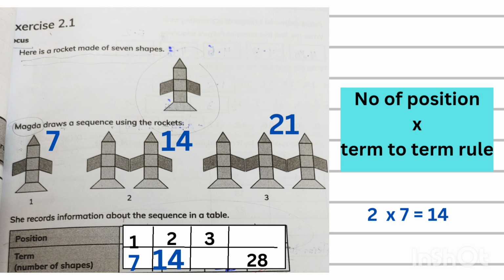So 2 times 7 is 14. 3 times 7 is 21. And similarly 4 times 7 is 28. So we have completed our table. Let's move on to our next question.